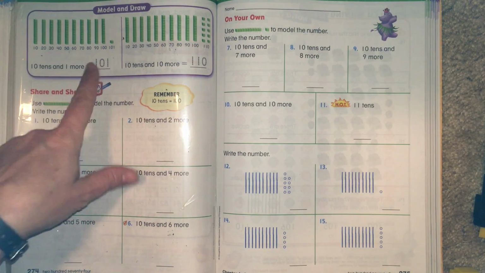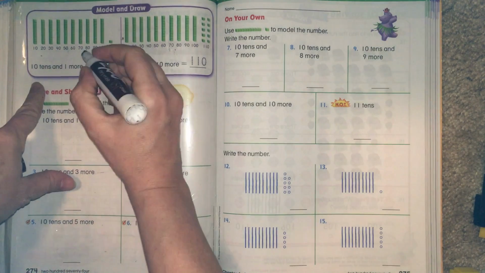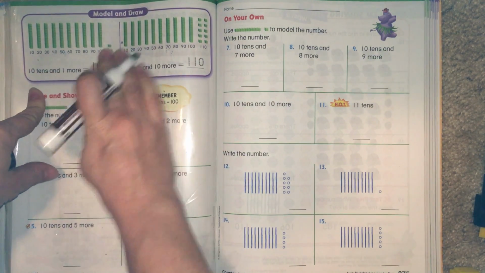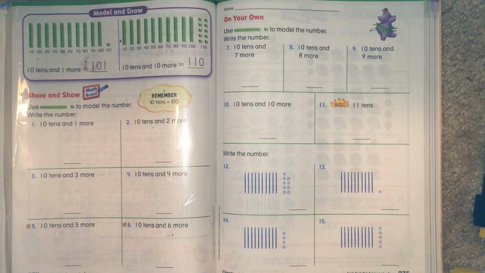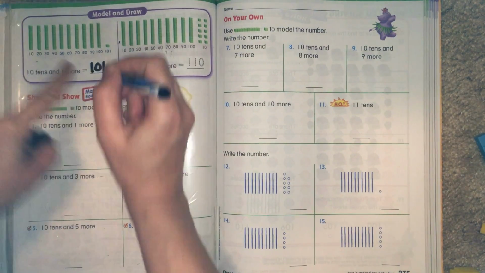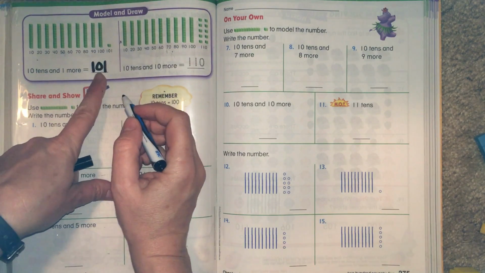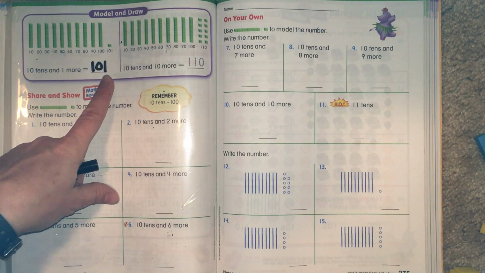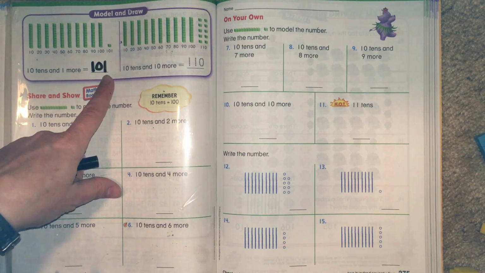All right? 10 tens and one more 10 is 101. Let me use my normal marker so it doesn't get so fuzzy. 101. One set of 100, 0 more tens besides the 100 that we've already made, and 1.